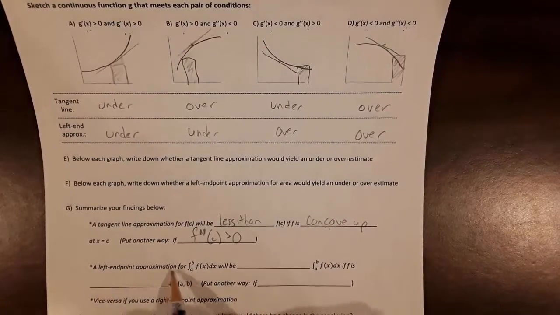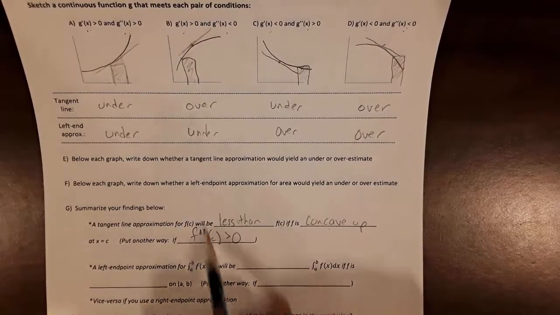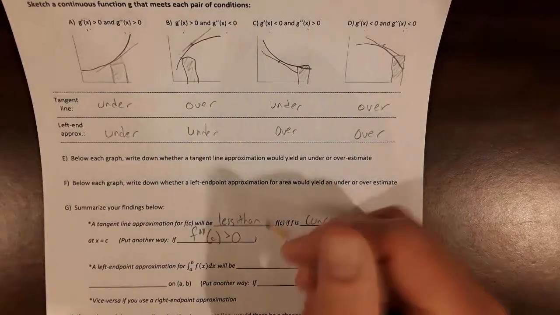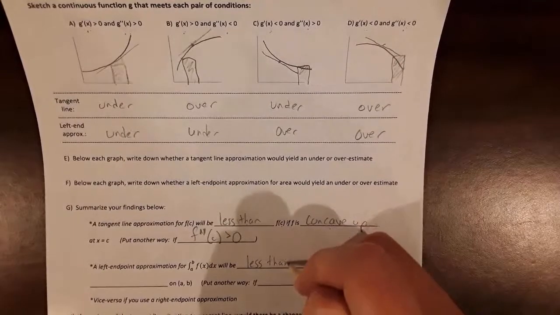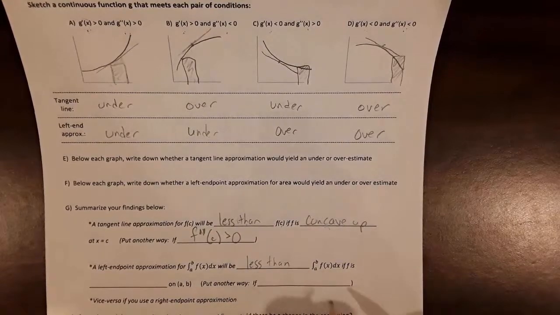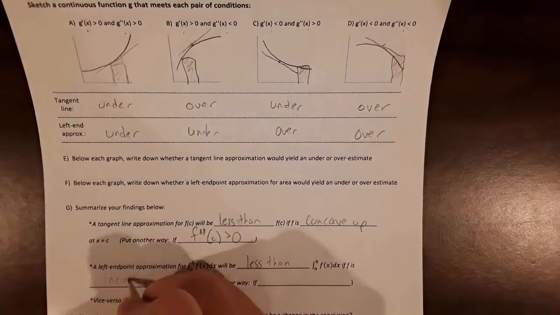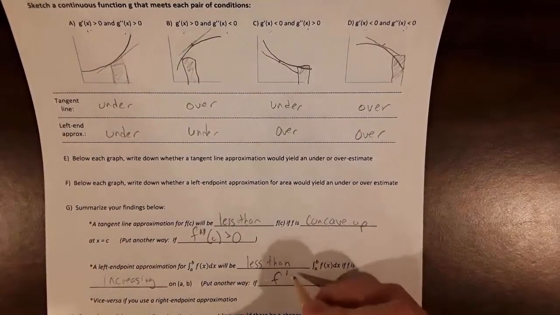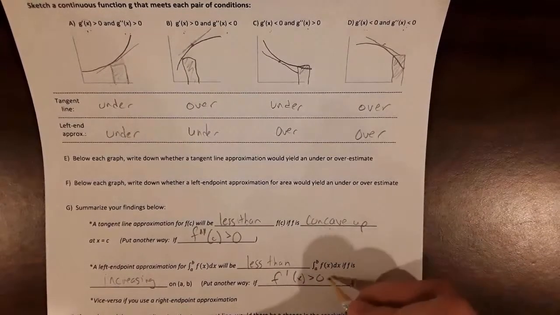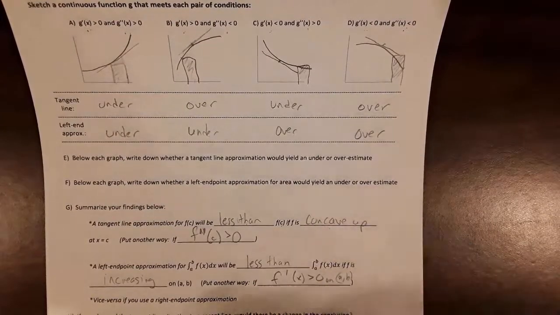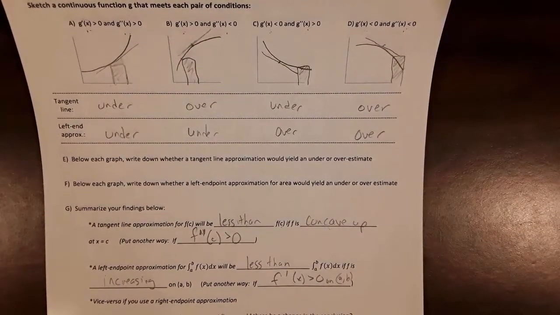Following up with that, a left endpoint approximation for the area under a curve. So these are all left endpoints. We are under here and we are under here. In both of these cases, the first derivative is positive. So the approximation will be less than the actual value for the area under the curve if f is increasing on the interval. Or to put it another way, if f prime is positive on a to b. And vice versa if you'd use a right endpoint approximation.